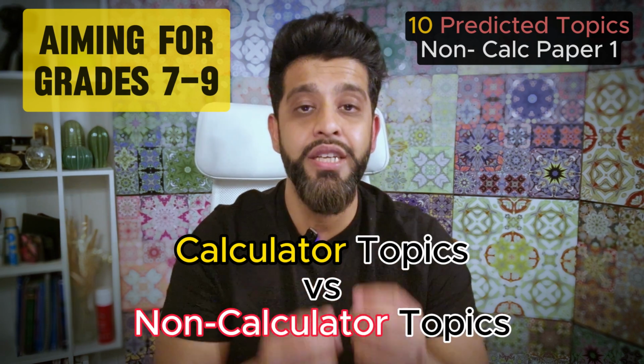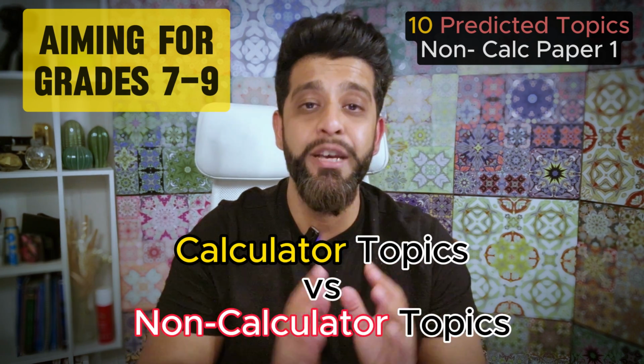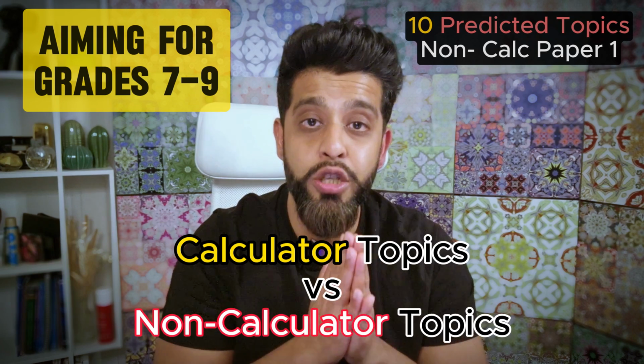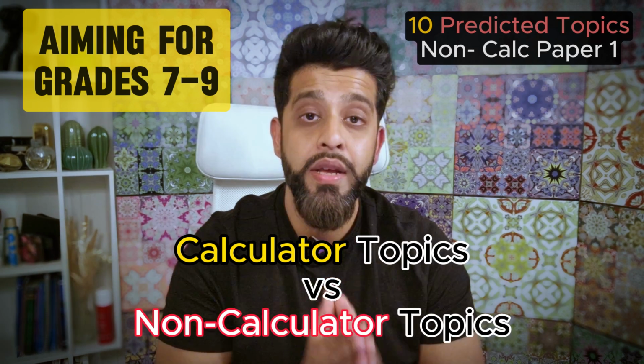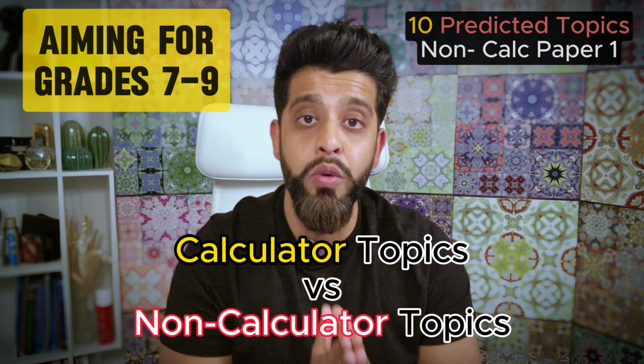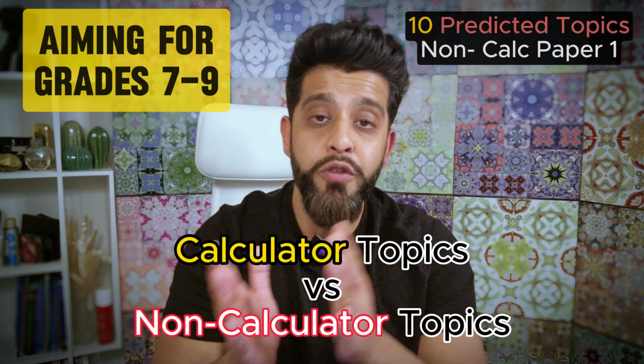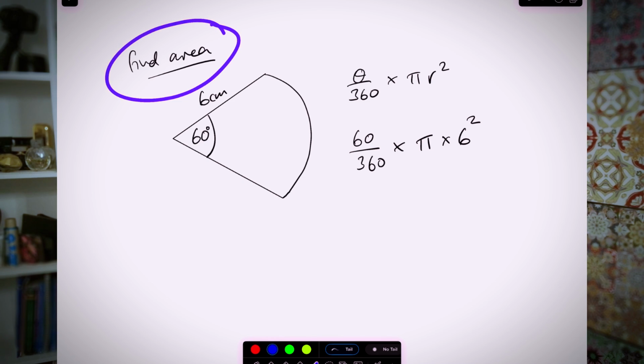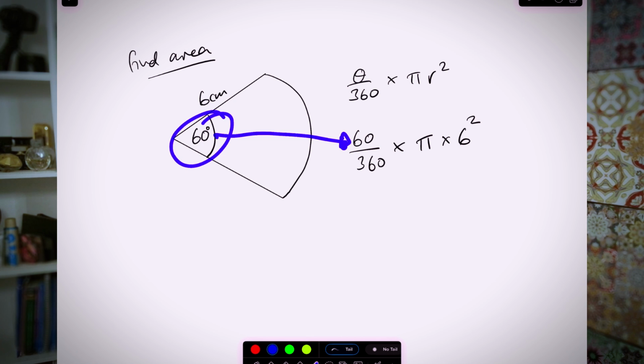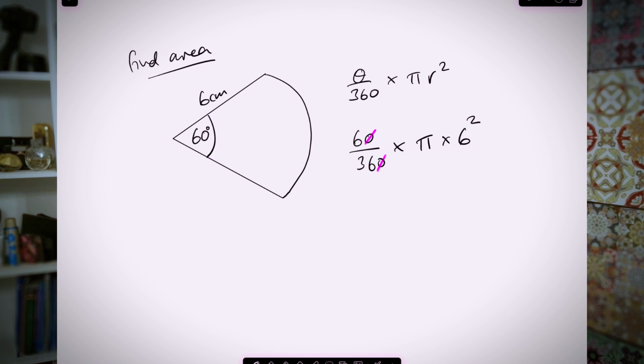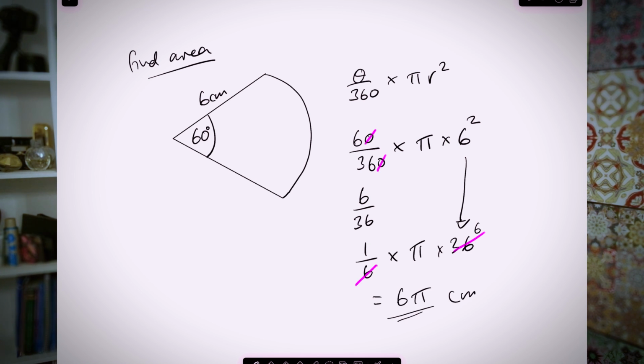So questions such as these can easily appear on a paper that is exclusively non-calculator. Some of these topics are, for example, sectors. You could be asked to find the area of a sector, but the angle that you're given can be divided by the 360 and that fraction can be simplified. So when you multiply with your pi r squared, where the r, the radius, is a number that can also be squared and cancelled down further, it can be done totally without the use of a calculator.